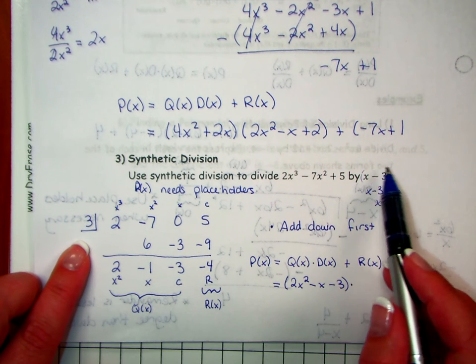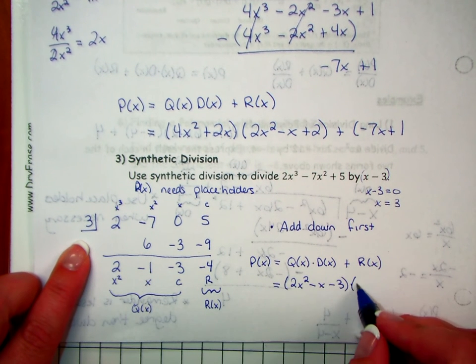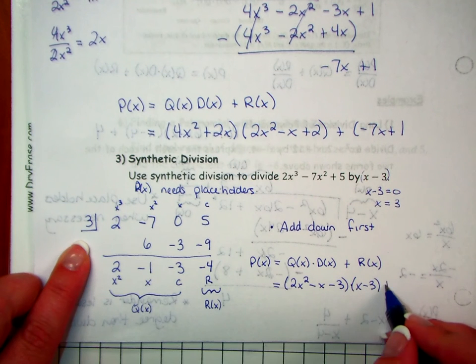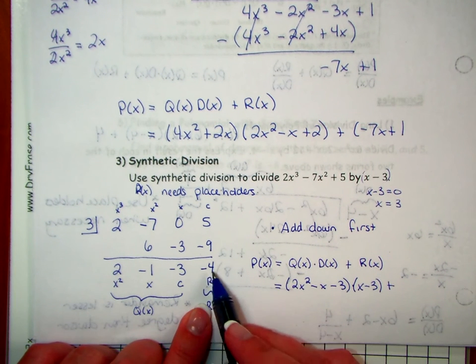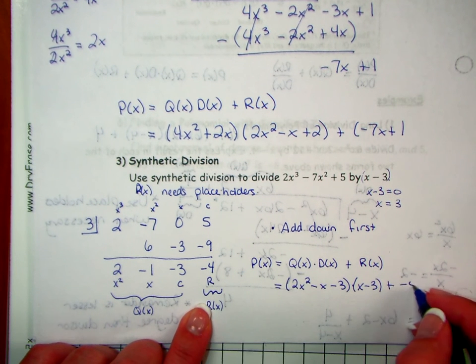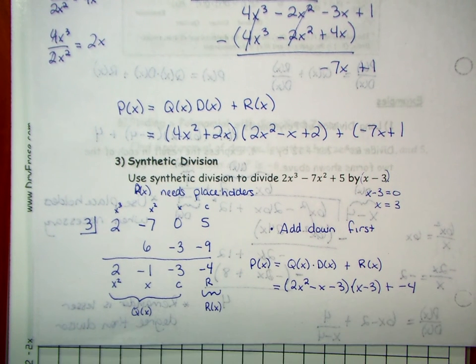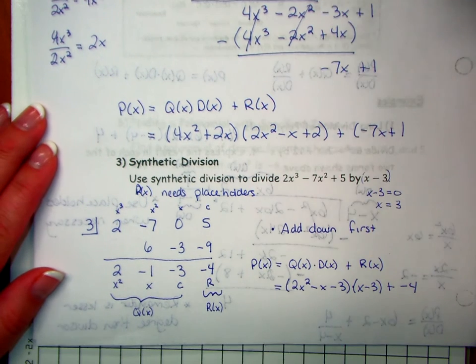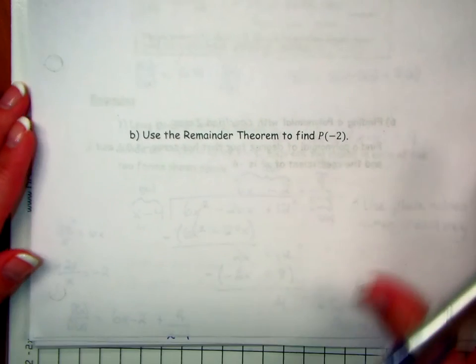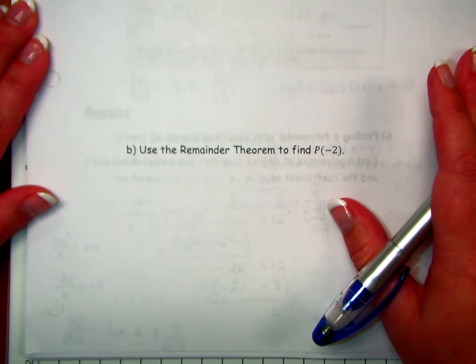The divisor is here. Okay, x minus 3. Plus the remainder is the last number we're left with, negative 4.